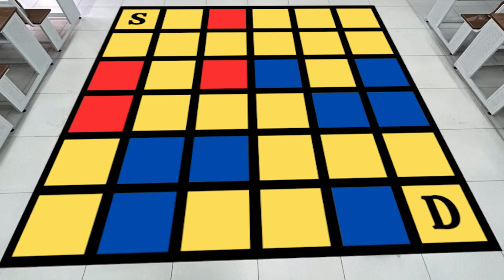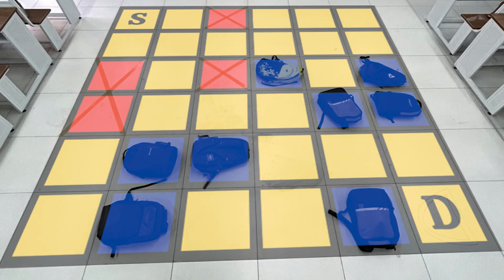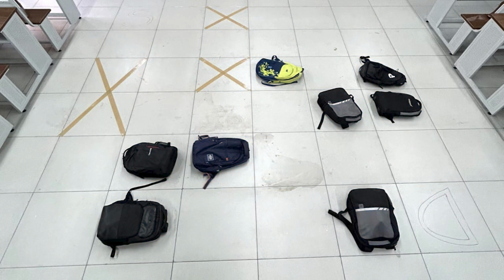So this is the adaptation of the 6 cross 6 matrix which we have considered as an example. Here, the cross marks refer to the areas of congestion present in the matrix or the maze which we have considered. And the blockages are indicated by placing the backpacks in the corresponding grids. The source is denoted by the letter S and the destination is denoted by the letter D.